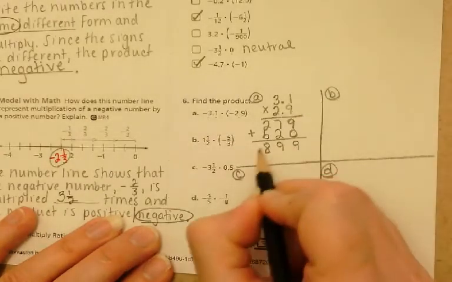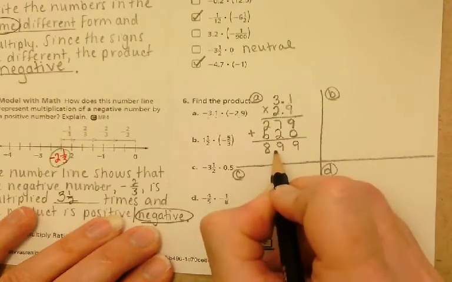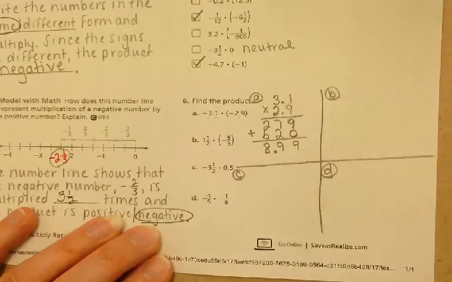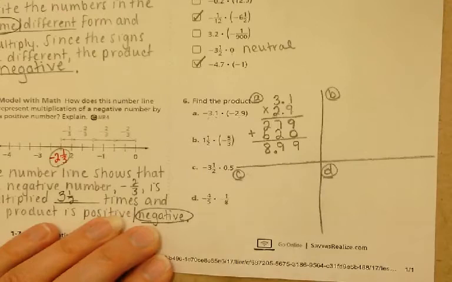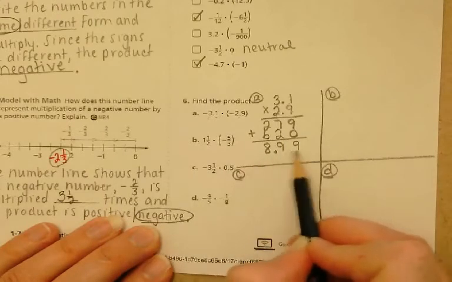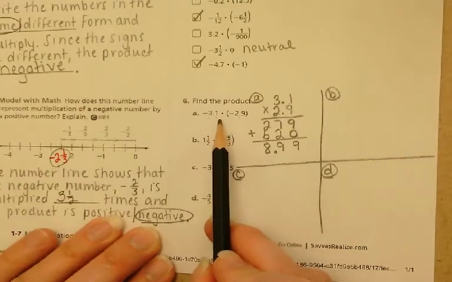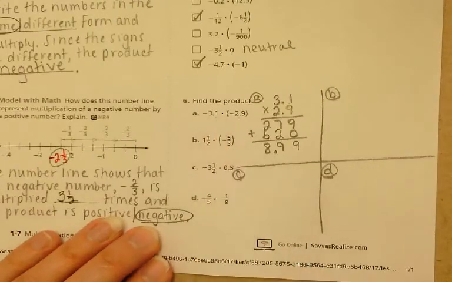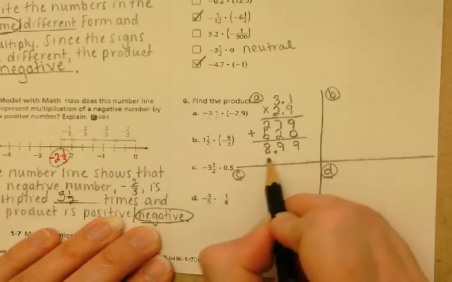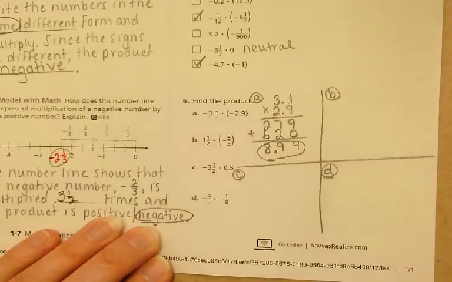So when you finalize your answer, put your decimal in the location where you would have 2 digits behind the decimal. Now I get 8 and 99 hundredths as a final answer. I'm going to look back to the original problem, and I can see that, in fact, this would stay positive because I am multiplying 2 negative factors.